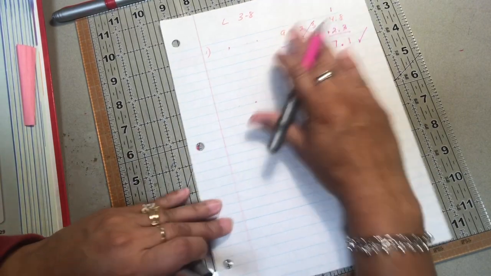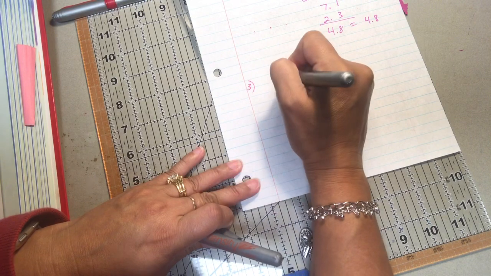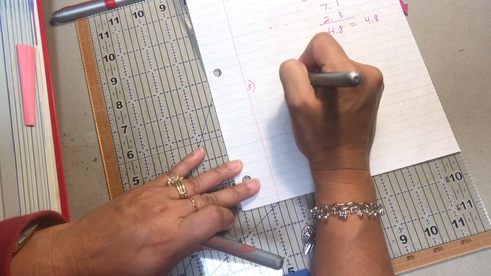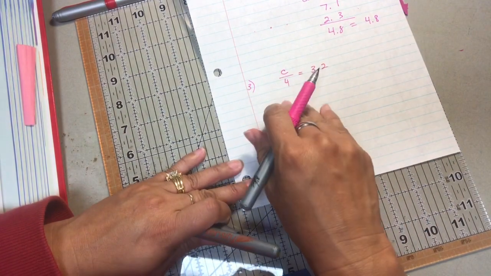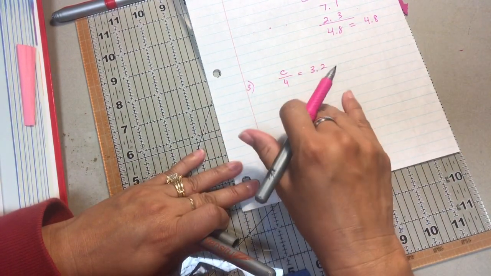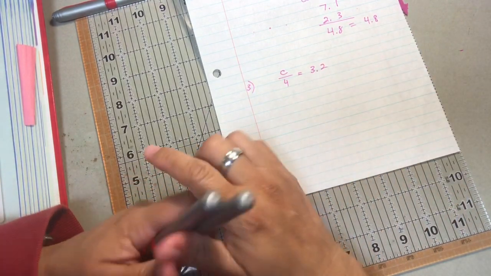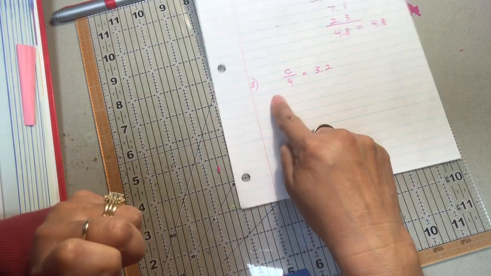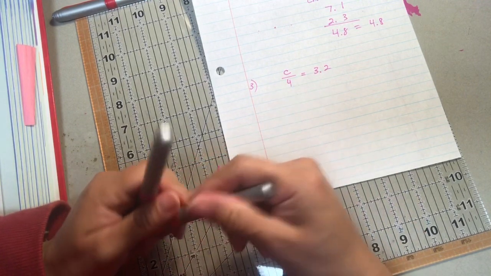Let's go ahead and look at number 3. 3 is c over 4 is equal to 3.2. Now remember, you've done this before. The only thing now is that you are working with decimal numbers. In this case, our goal is to isolate c. We want to get the 1/4 out of this side of the equation.